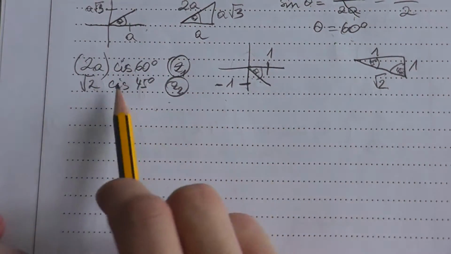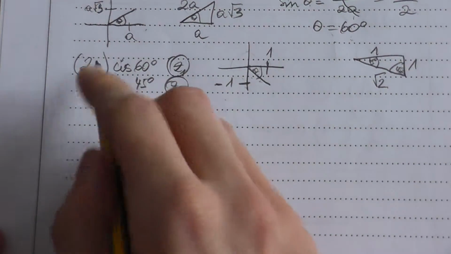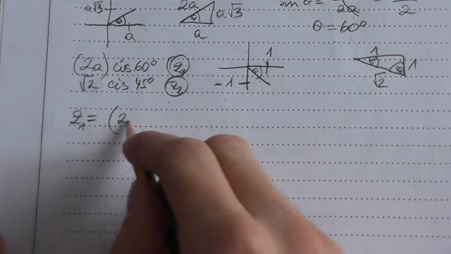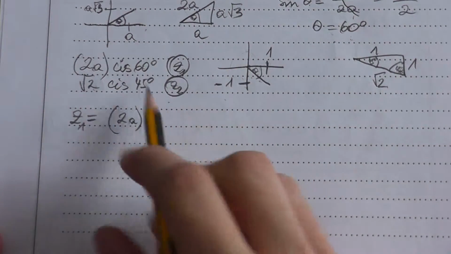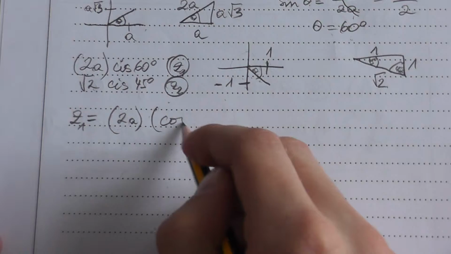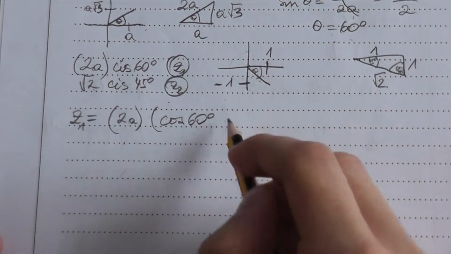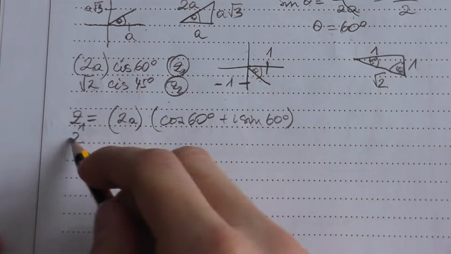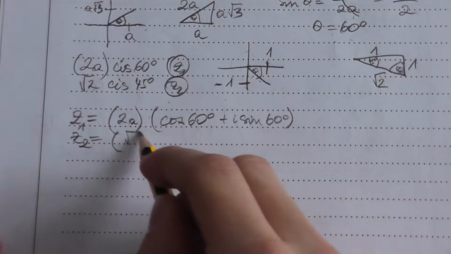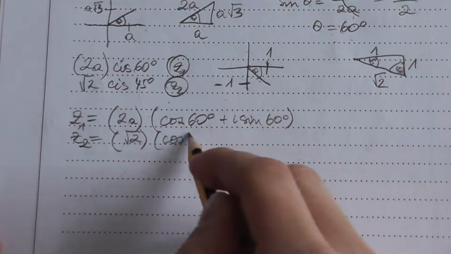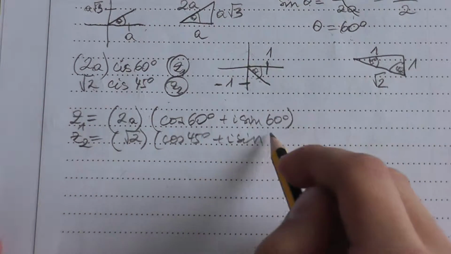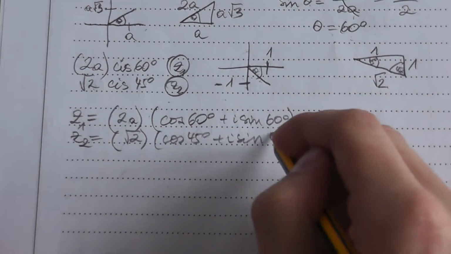So instead of writing them in this form, we can also write z1 is equal to the modulus times cosine of 60 plus i sine 60, and z2 is square root of 2 cosine 45 degrees plus i sine 45 degrees.